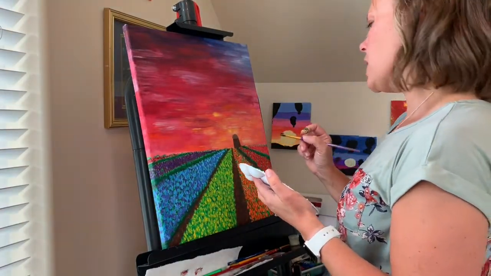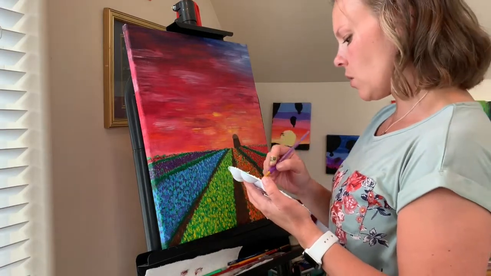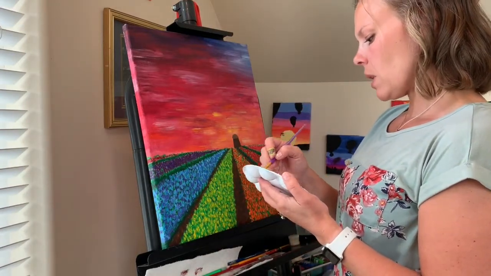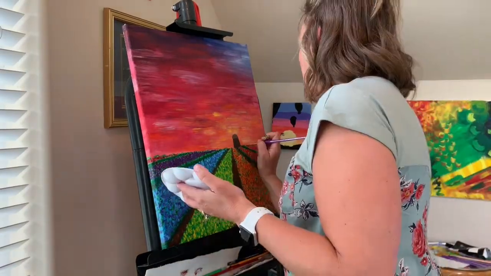While I let that dry before I get any of the other windmill parts to it, I'm just going to go ahead and draw my horizon line. Paint, I guess it is what I'm doing.